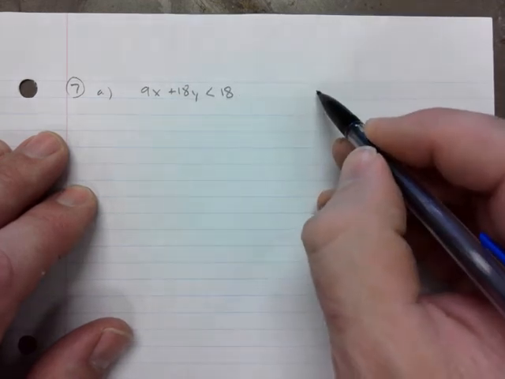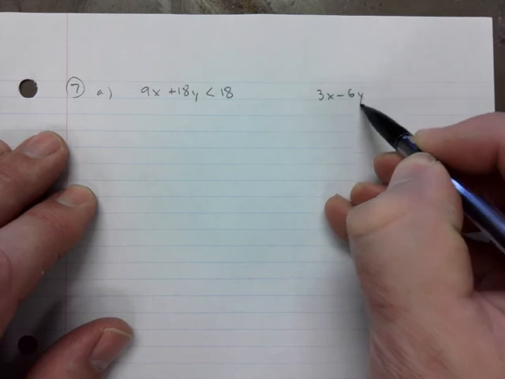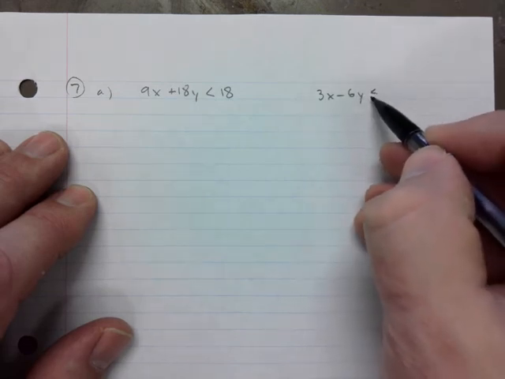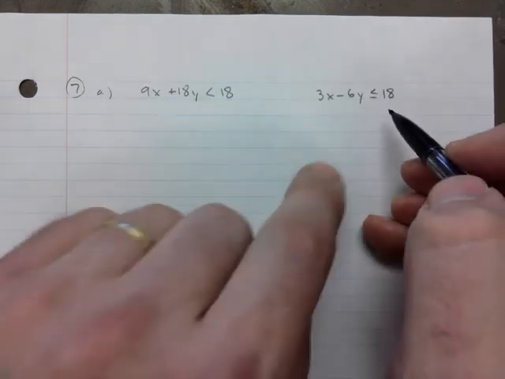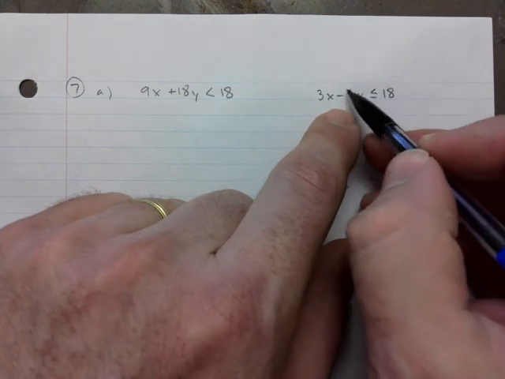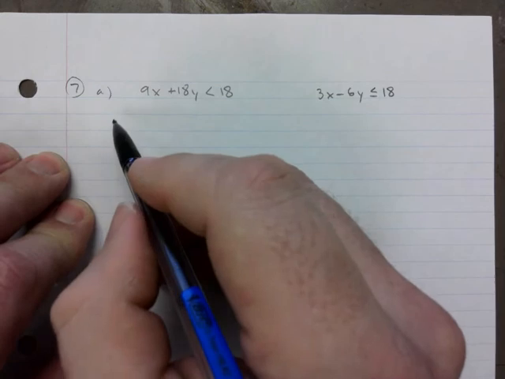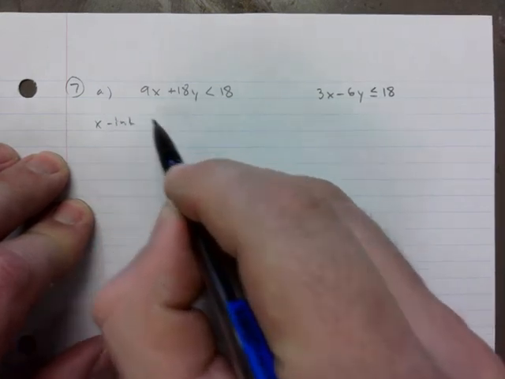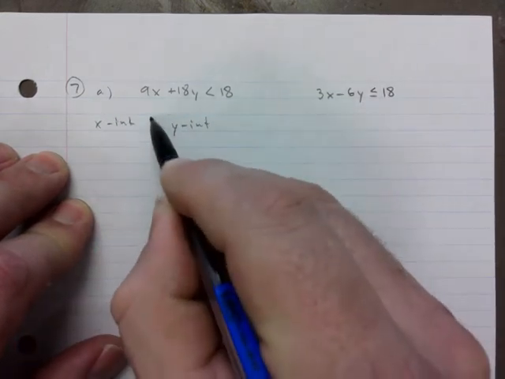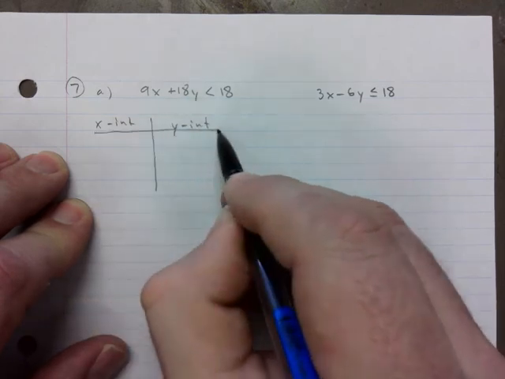And the other is 3x minus 6y is less than or equal to 18. So notice that y has a negative in front, so when you rewrite it, you're going to have to flip that sign. They're both in the format that I want them to be. So let's just leave it like that.